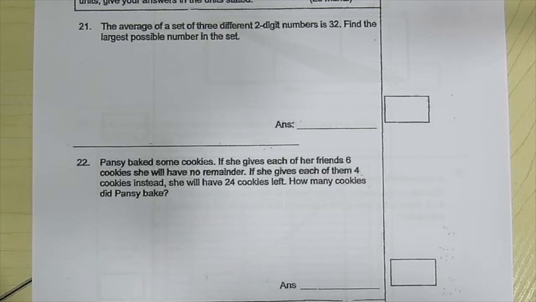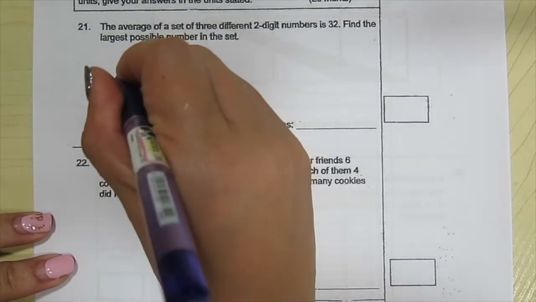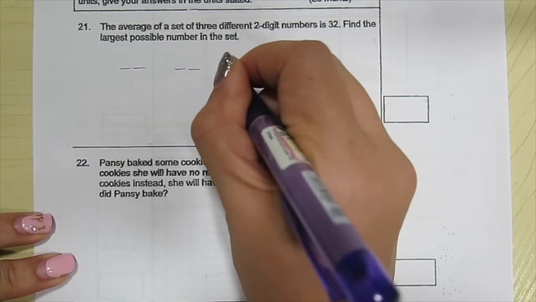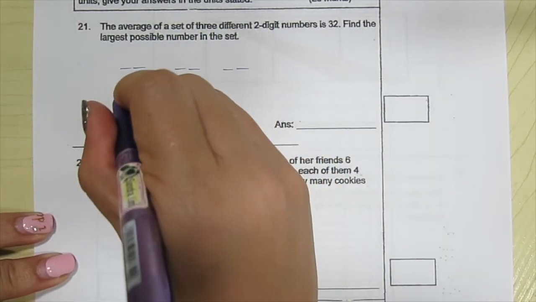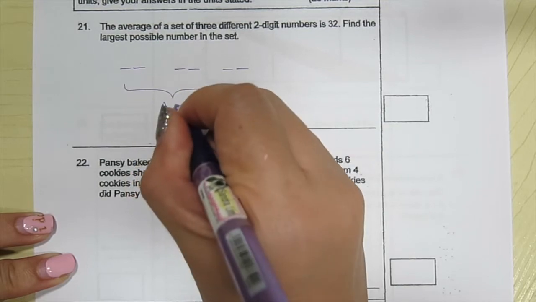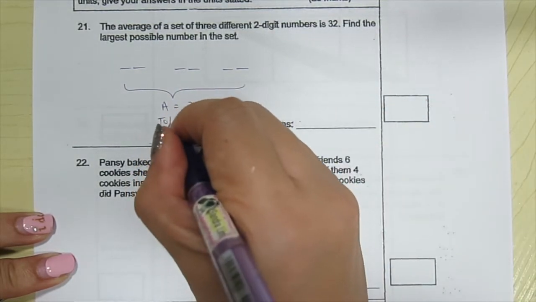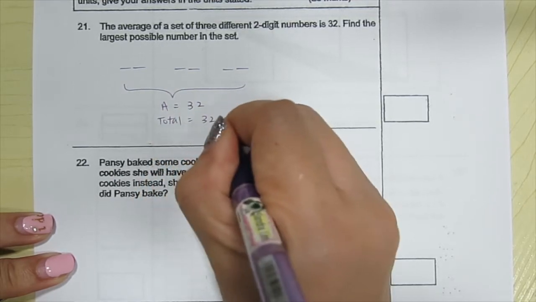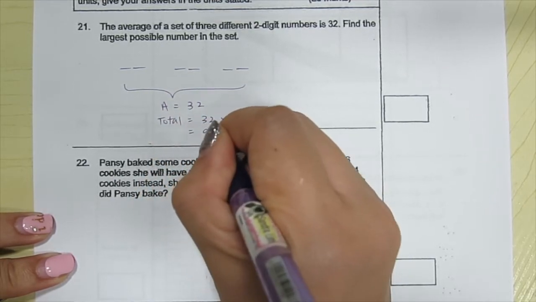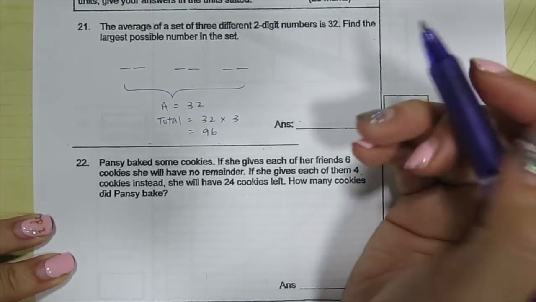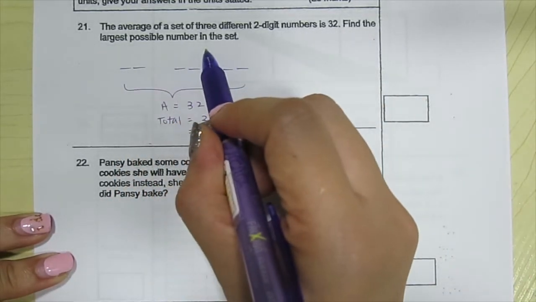So the average of a set of 3 different 2-digit numbers is 32. So from the average we can find the total. 32 times 3 is 96. So we're supposed to find the largest possible number in the set.